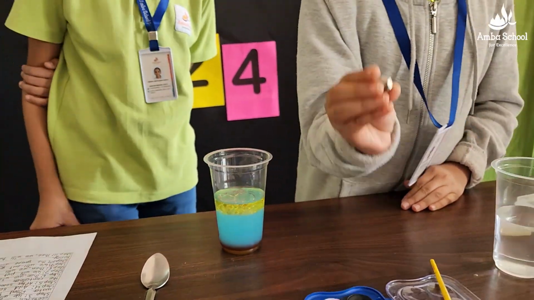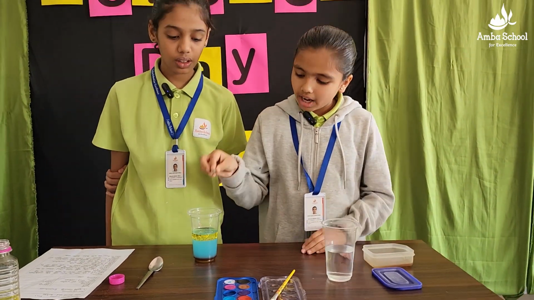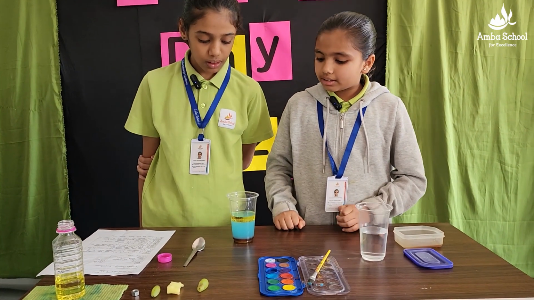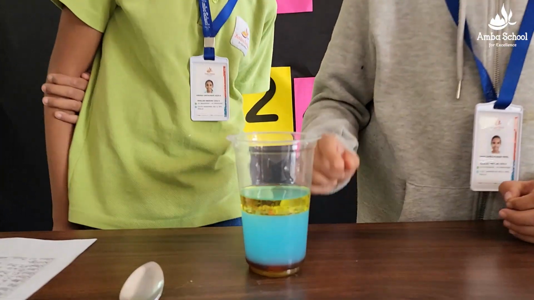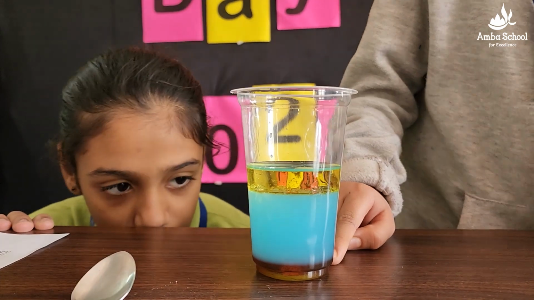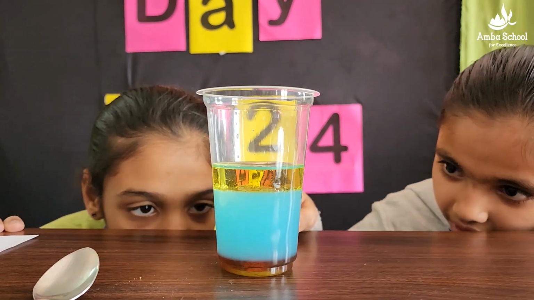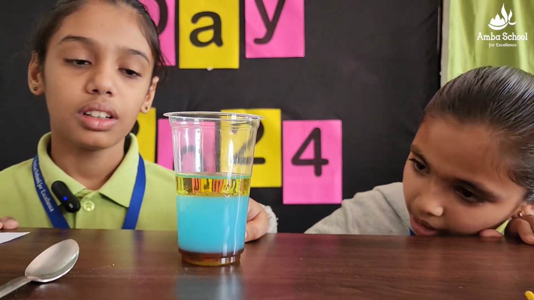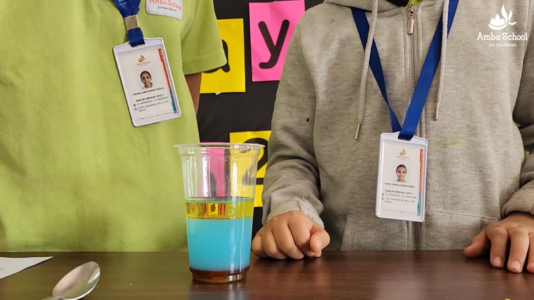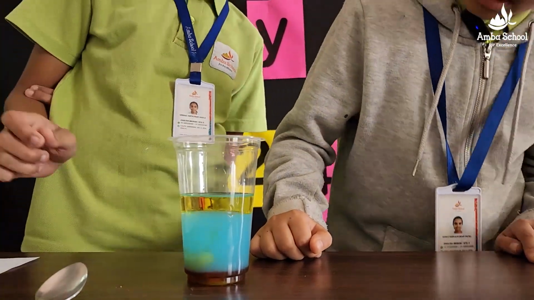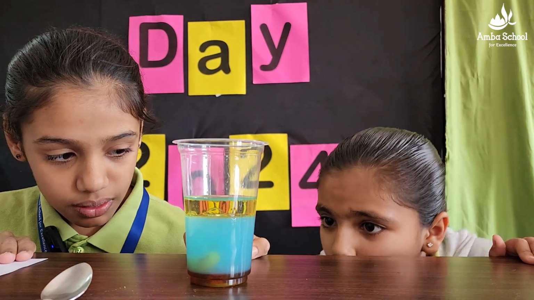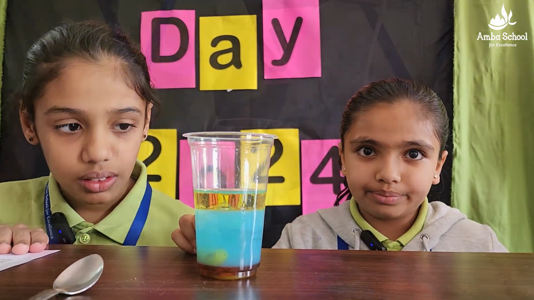Yes. Now we have to take one nut and put it. Can you see the nut is at the bottom, bottom of the honey layer. Then we will add one grape, and the grape will float on the honey layer.